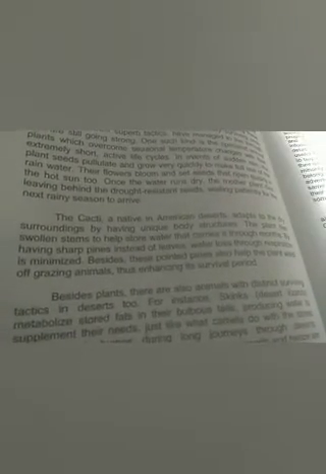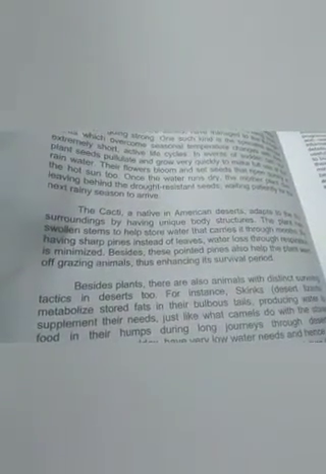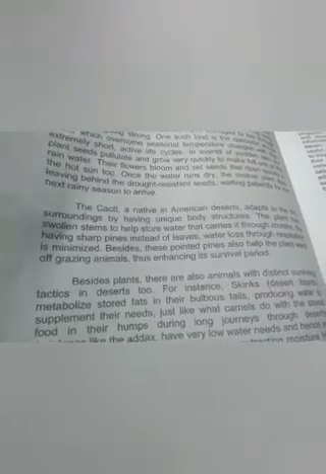In events of sudden rain, the plant seeds germinate and grow very quickly to make full use of the rainwater. Their flowers bloom and shed seeds that ripen quickly in the hot sun too. Once the water runs dry, the mother plant dies, leaving behind the drought-resistant seeds waiting patiently for the next rainy season to arrive. The cacti, native to American deserts, adapt to the dry surroundings by having unique body structures.